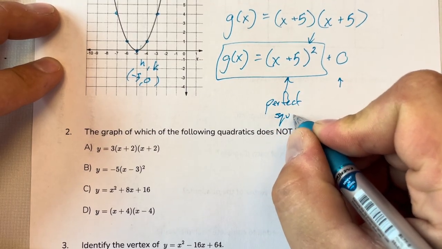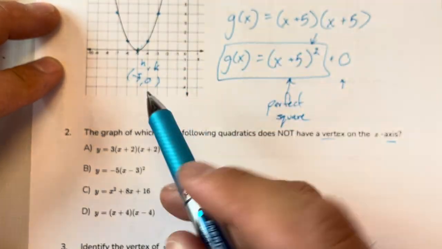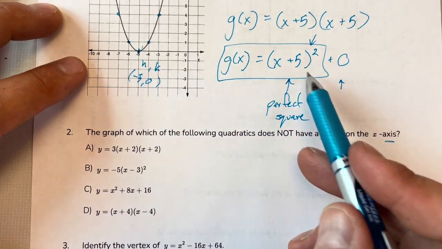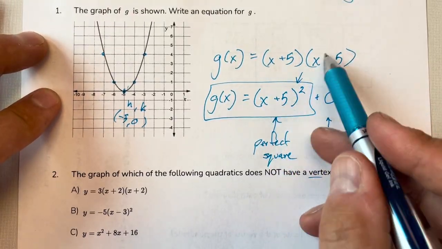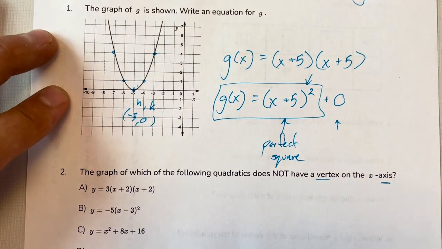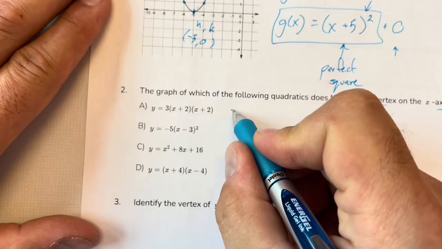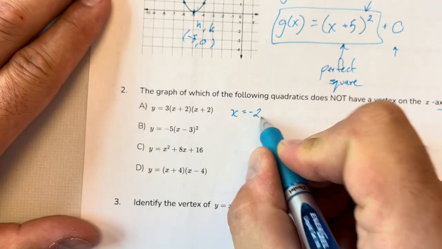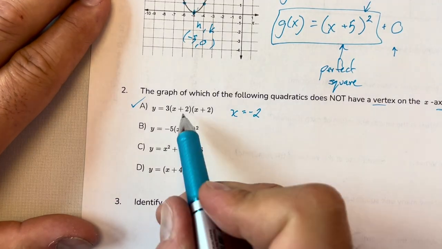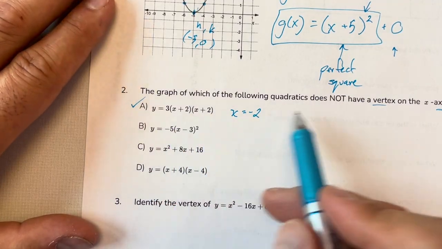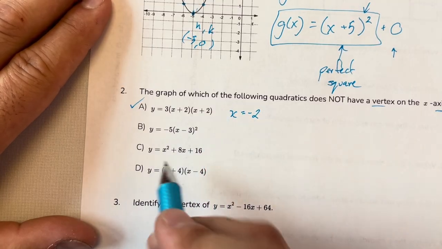So if this part right here is a perfect square, then that means the vertex will be on this axis, because a perfect square only has 1 zero. And the only way for this to have 1 zero is if the vertex is the zero. This only has 1 zero at x equals -2. So this one is a perfect square, and it does have the vertex on the x-axis because there's only one.